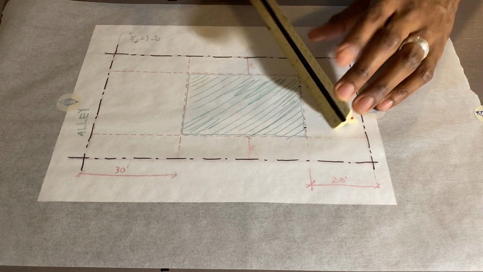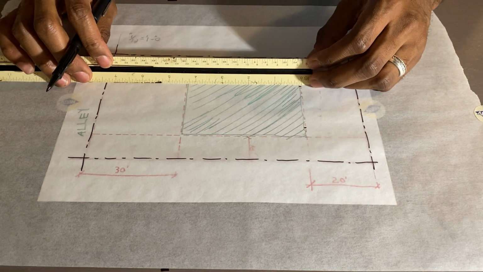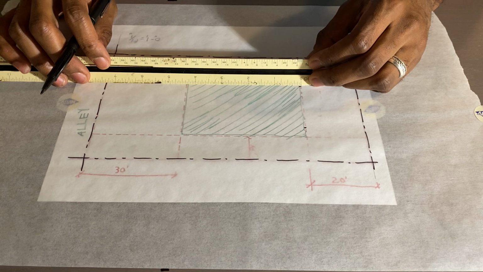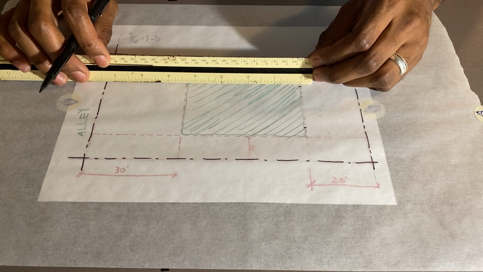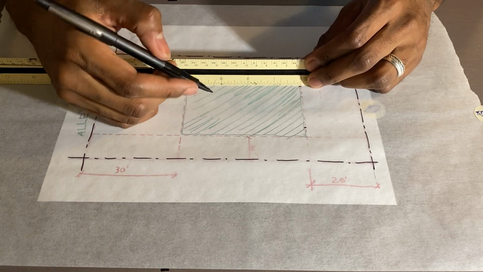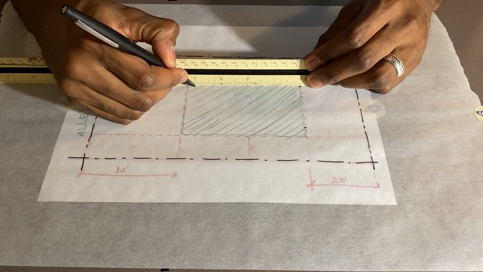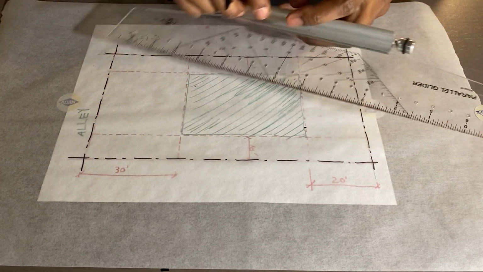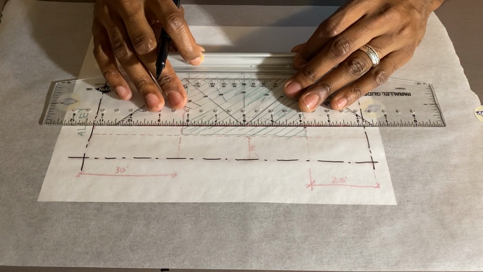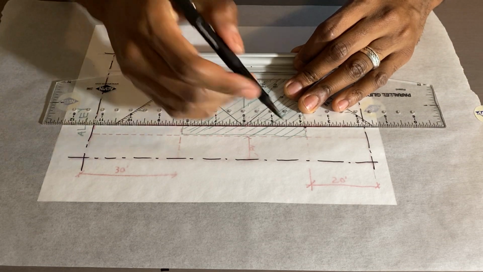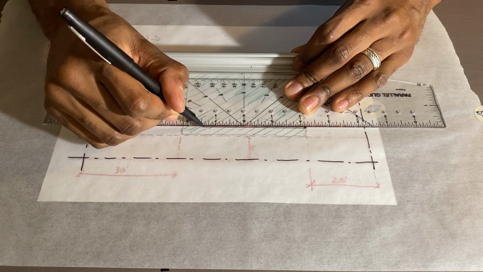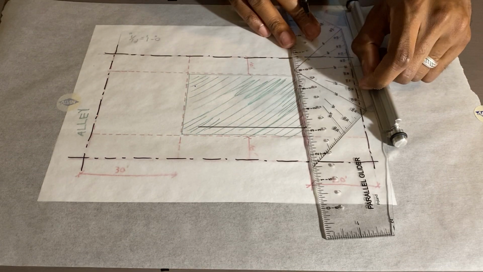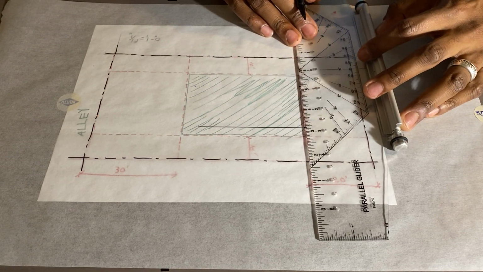All right, so I've got a 20 foot wide building. And I don't need it to be 50 feet wide. I think I could go with something like 40. Okay. So I'll take my parallel bar, and then I'll do the front.